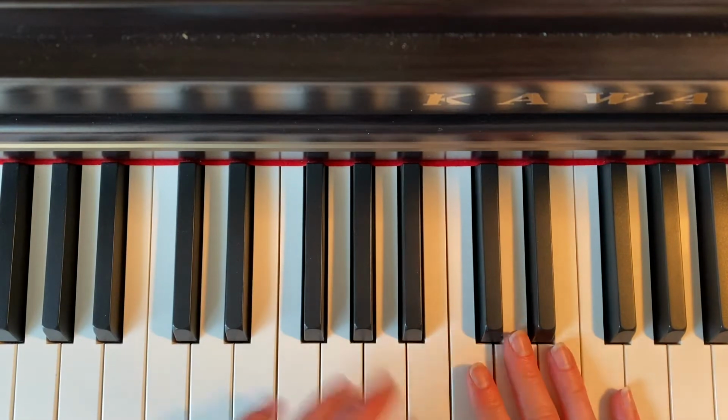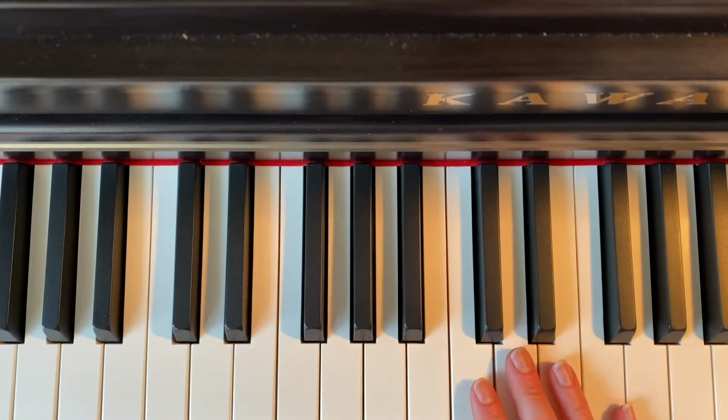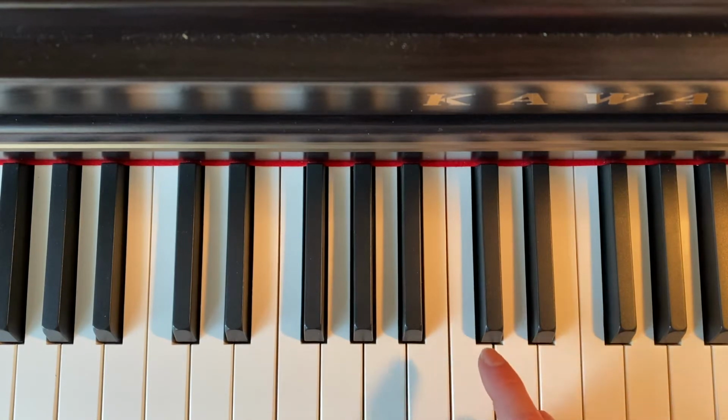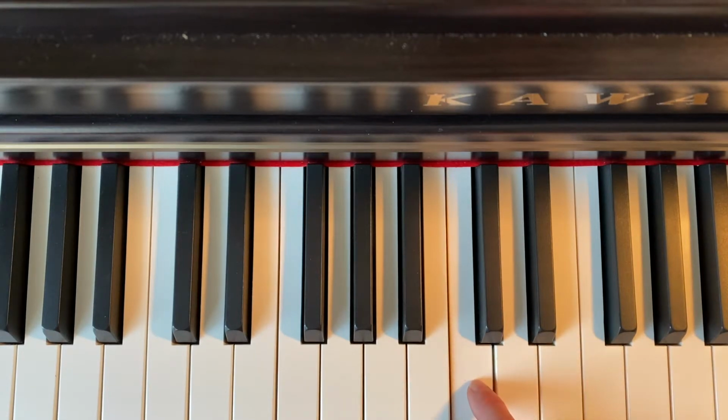It first says that you should tap the rhythm with your hand. Okay, so I'm just going to tap with my finger. It goes 1, 2, 3, 1, 2, 3, and so on.